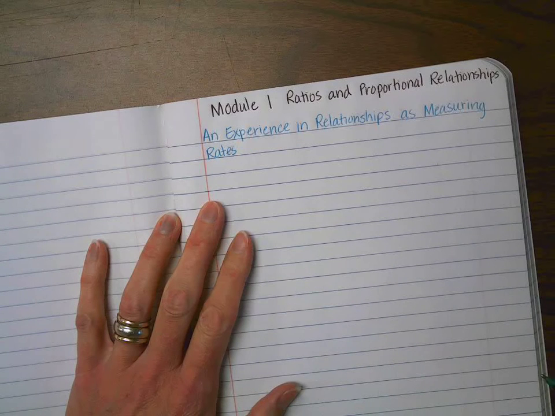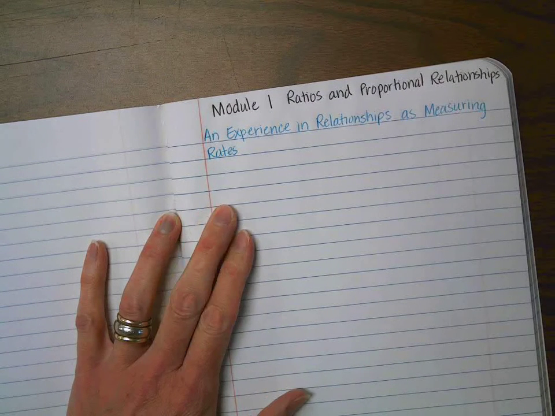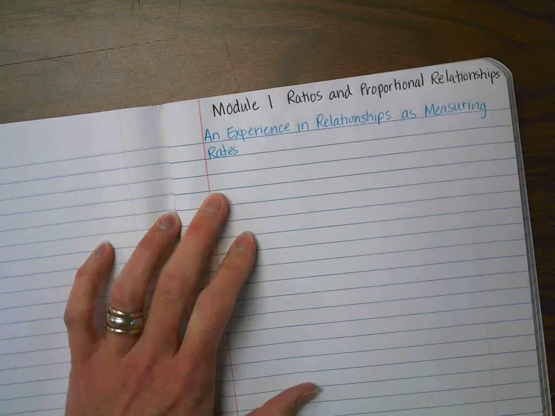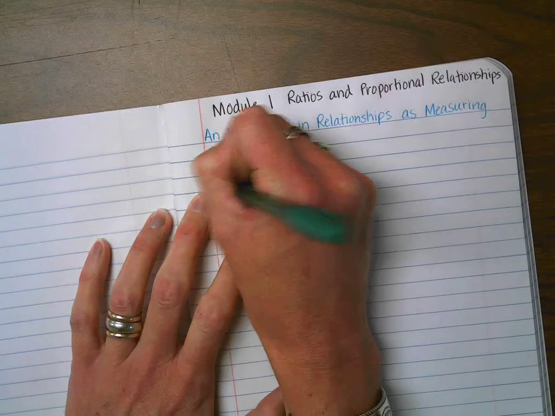So the goal for today is, today we are going to learn about computing unit rates related to ratios of quantities measured in different units. That's a really long goal. So I'm going to write it out and then we'll talk about it.